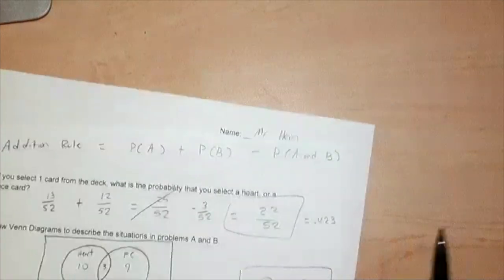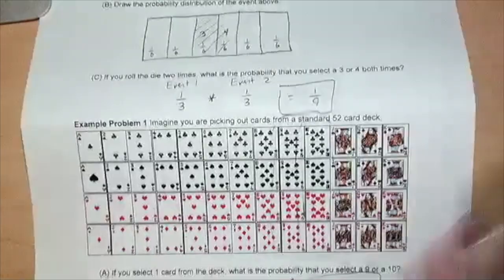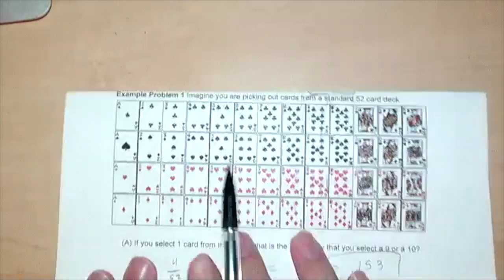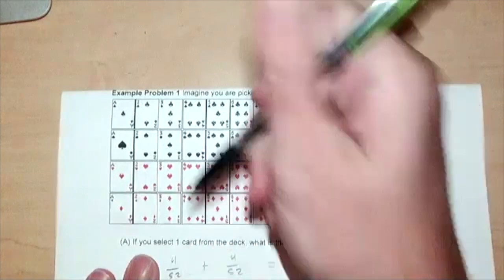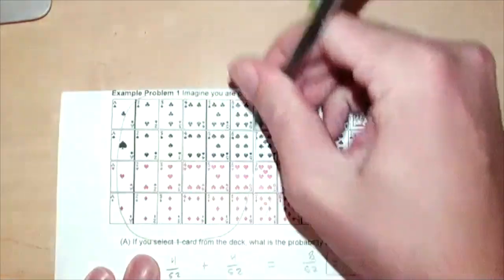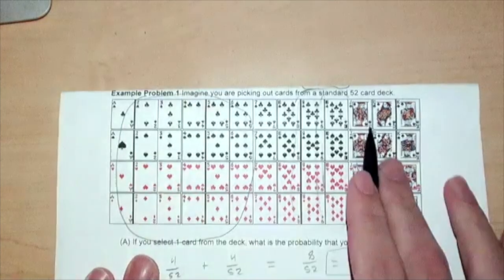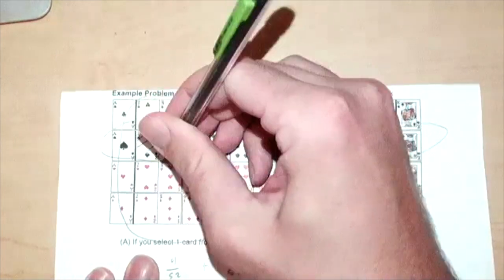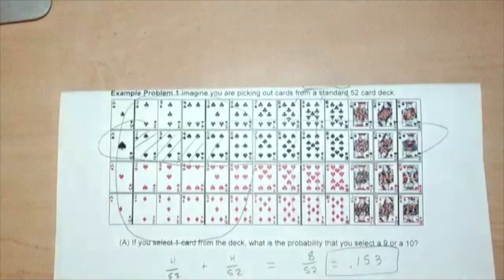So this question doesn't give us that information, but we know we're working with a standard deck of cards. So think that the cards that are 5 or less are these 16 cards. The spades are these cards. So there's 4 cards that are the intersection.